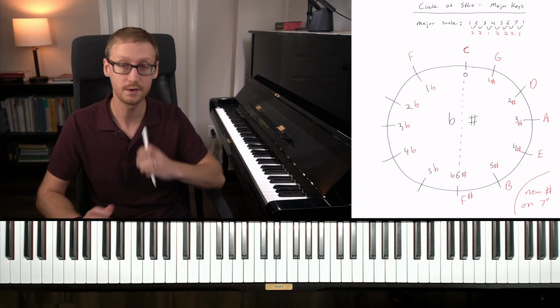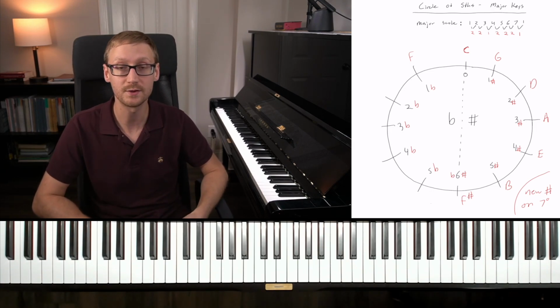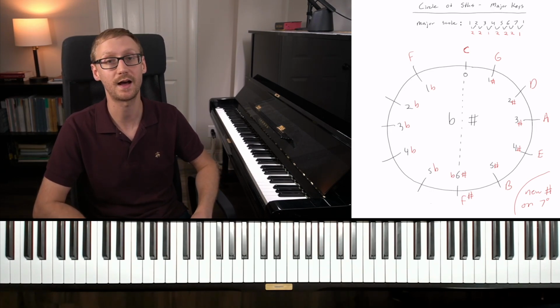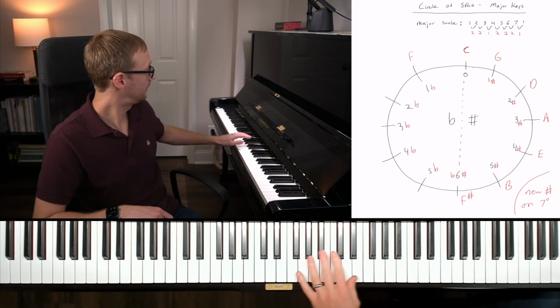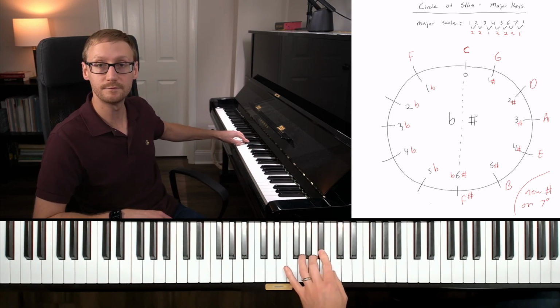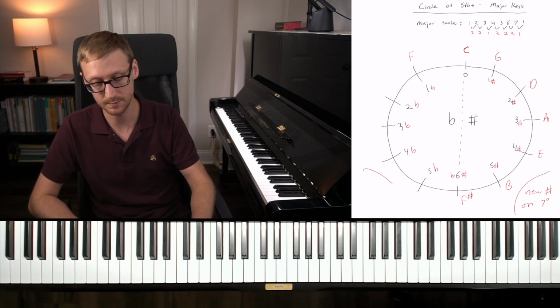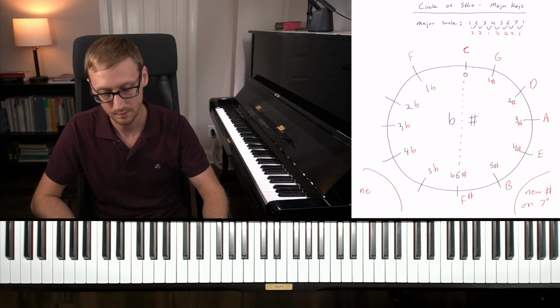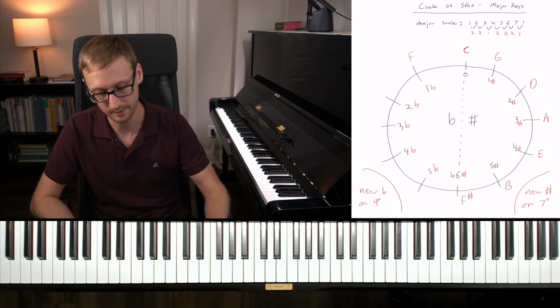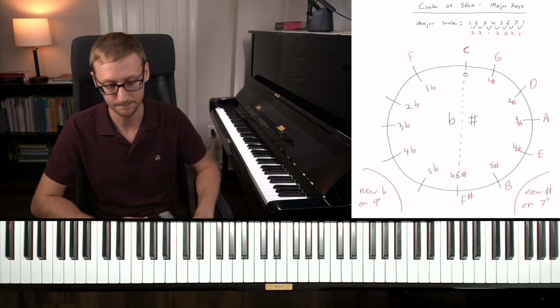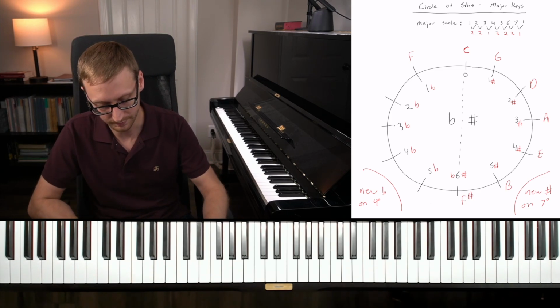F major is your first one. What scale degree of F major is the B flat? 1, 2, 3, 4. It's the 4th note. And this is going to be true of all the flat keys. The new flat appears on the 4th scale degree. Okay? Let me see if I can write that more clearly in case you take a screenshot or something.